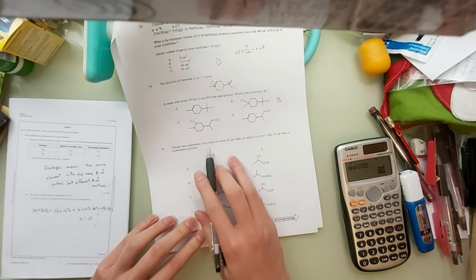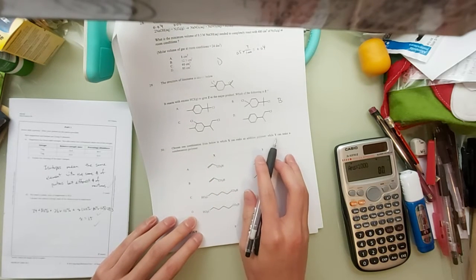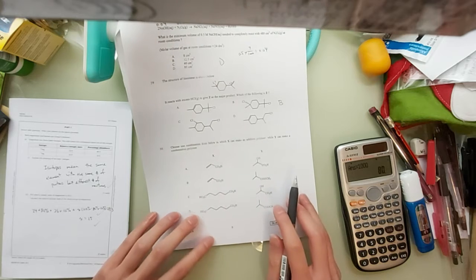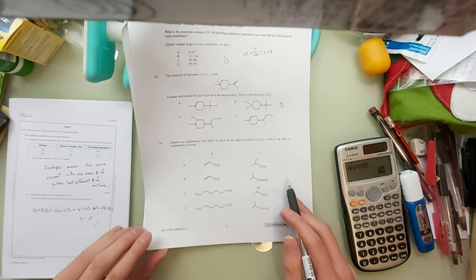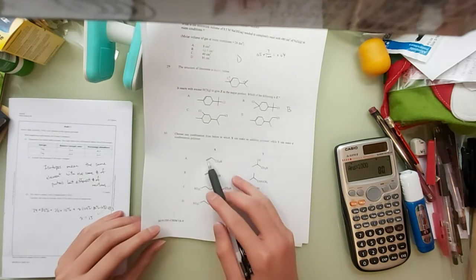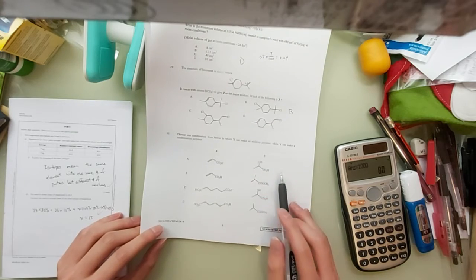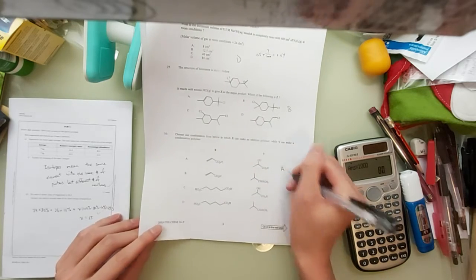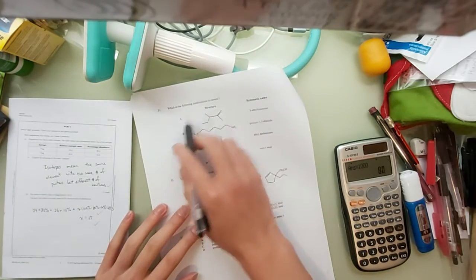Choose one combination from below in which X can make an addition polymer while Y can make a condensation polymer. So it's either A or B because we got a carbon-carbon double bond, and then it's yep, it's A because condensation involves taking water.